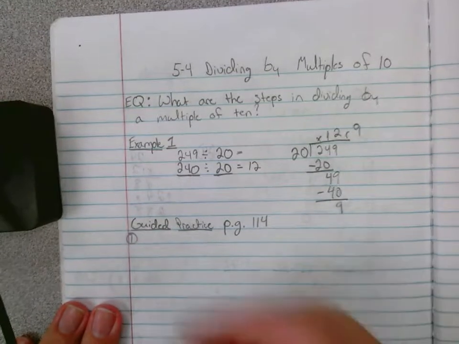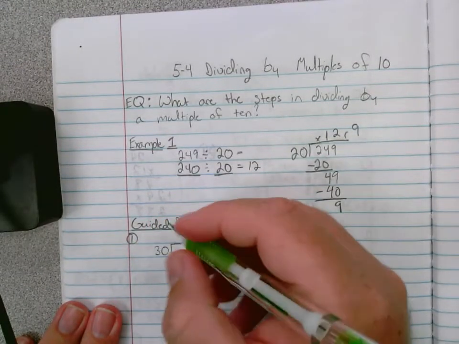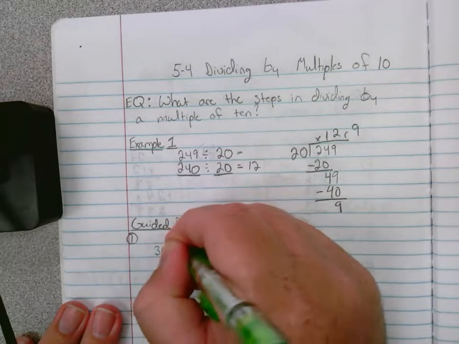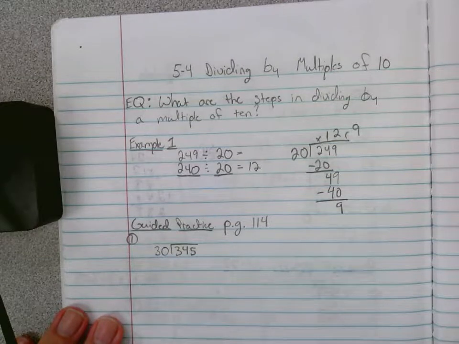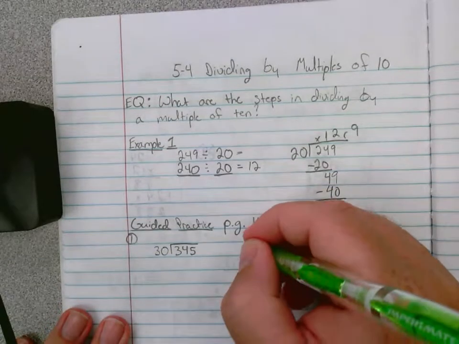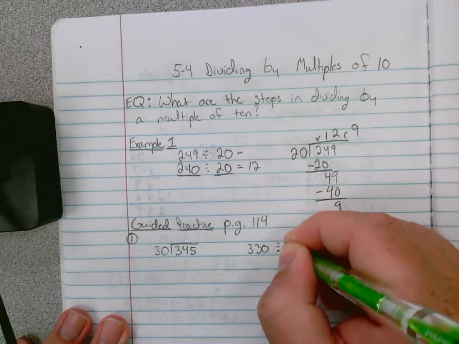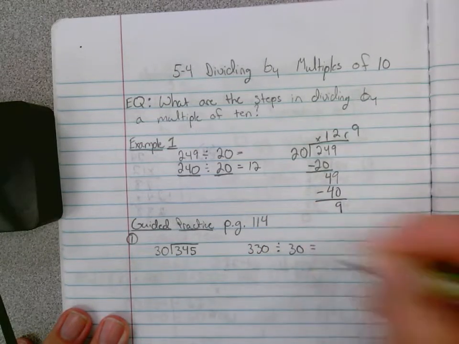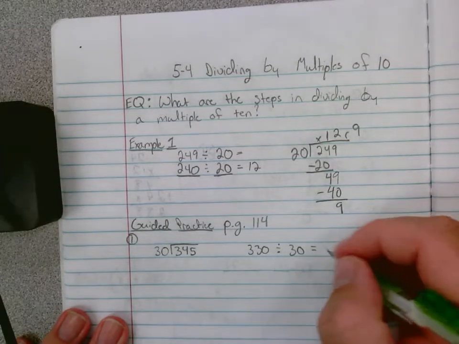So number 1 is 345 divided by 30. Now, could we estimate this as 330 divided by 30? And what would that give us? Go ahead, Nick. 11, right?